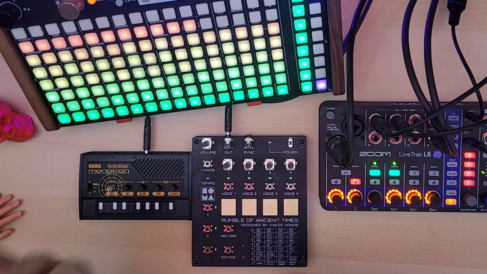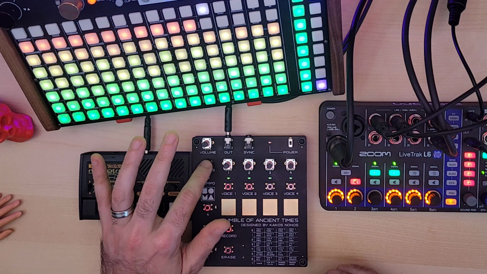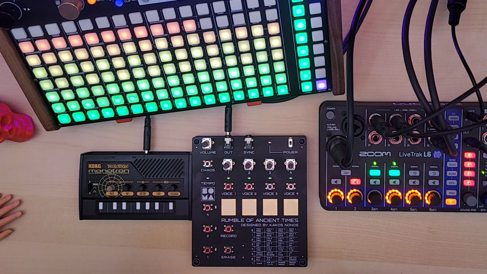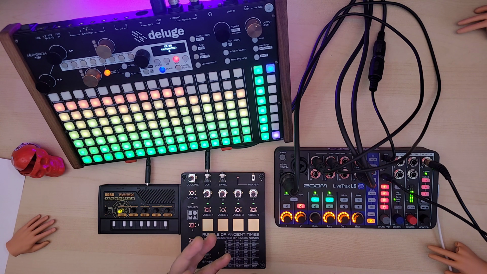I'll set the drones so I don't have to touch them. I don't know how to use this thing at all yet. I'm just going to press the chaos button and hope for the best. Sure. Now we'll do some automation of channel 4.